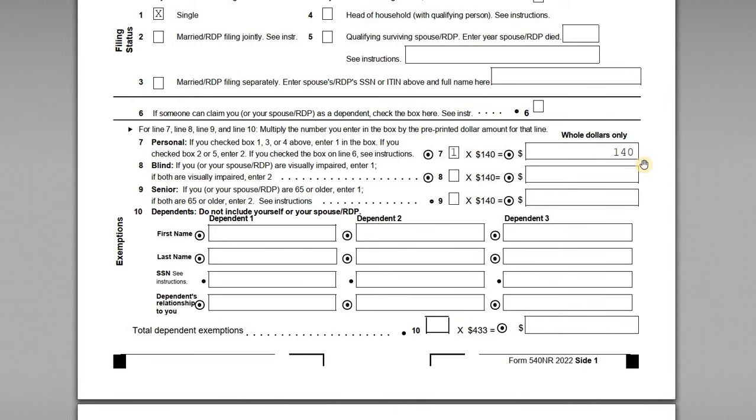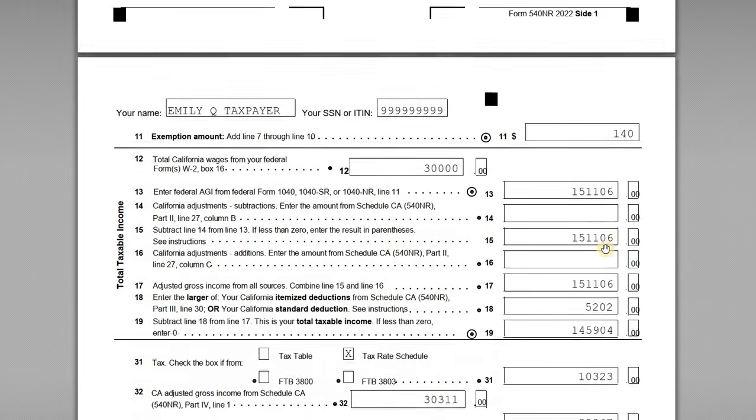And what we'll later see is the $140 has to be prorated because she's a part-year resident, right? So if you're a full-year resident, you likely get the full exemption. But in our case here, because she's a part-year resident, only has a portion of California source income relative to the total, she's going to have to reduce this exemption amount, and we'll get to that calculation later.